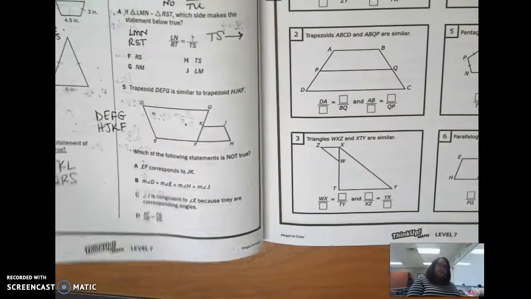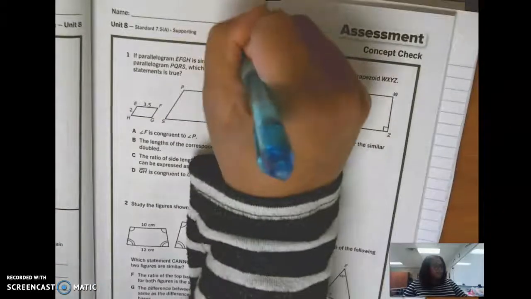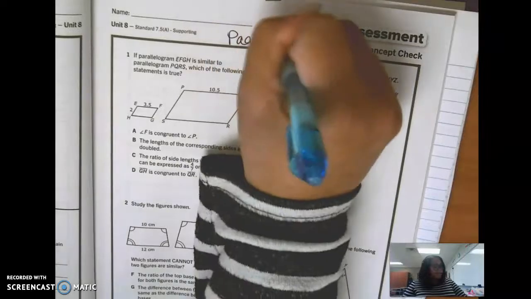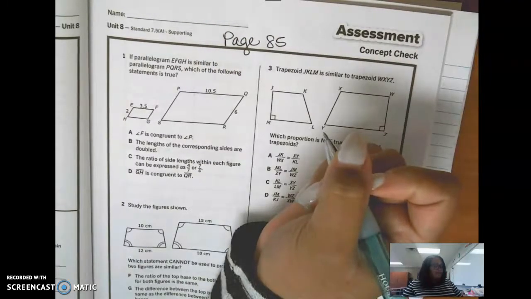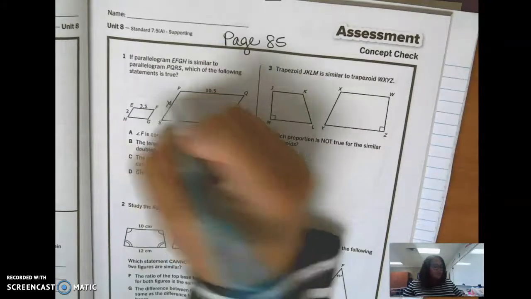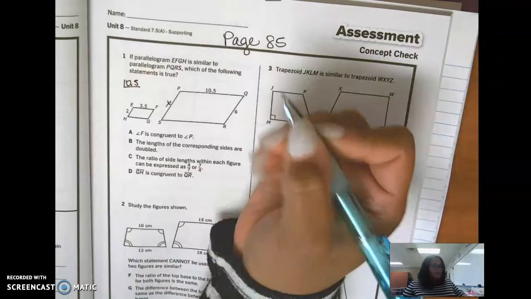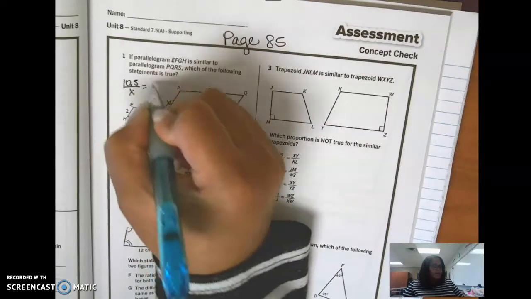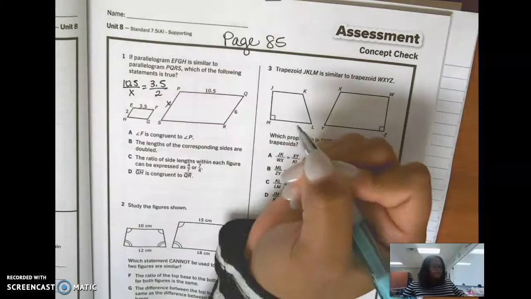All right, let's go on to page 85. The parallelogram EFGH is similar to parallelogram PQRS. Which of the following statements is true? So this would be X, and I would have 10.5 corresponds to X, as 3.5 corresponds to 2.